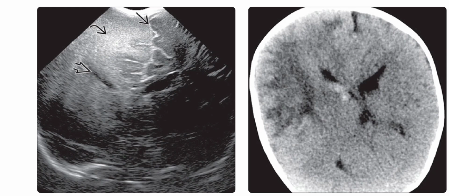The right is the axial non-enhanced CT scan in the same patient, and it shows the grossly enlarged right hemicranium with abnormally hyperdense white matter in the frontal and anterior parietal lobes.